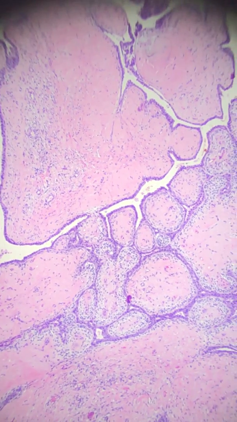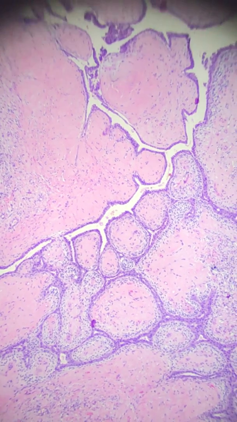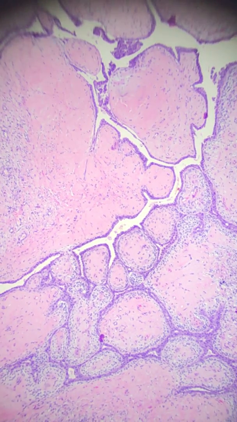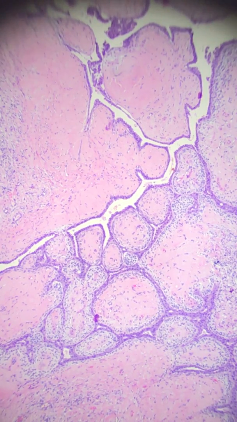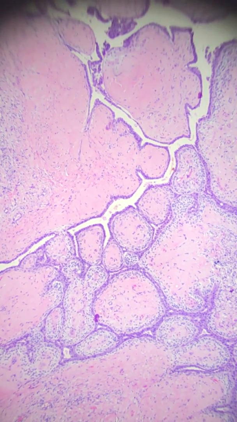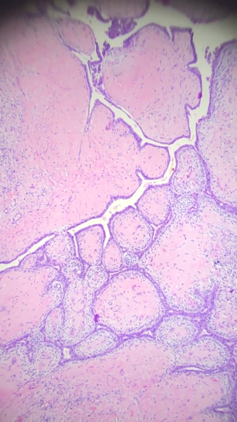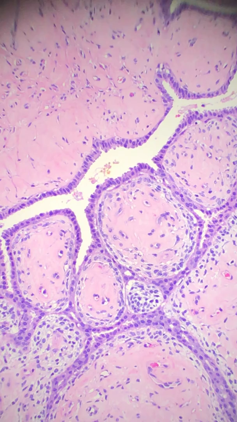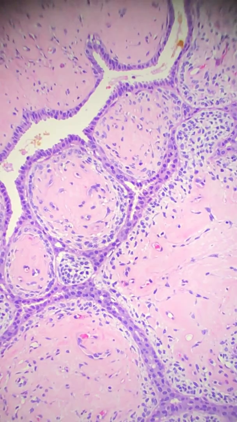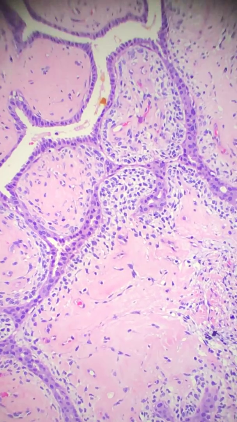Because sometimes we can see this in fibroadenomas. If you recall with fibroadenomas, even with the intracanalicular pattern, we wouldn't see the increased cellularity right underneath that epithelial layer, and you don't see a definite expansion of the stroma.